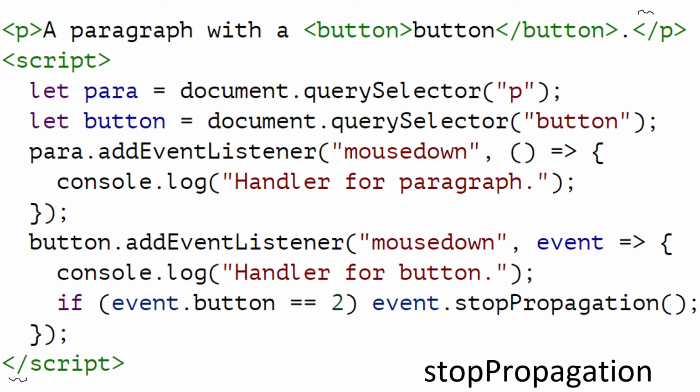We can stop the propagation with the stopPropagation method. In this example, when you right-click on the button, the propagation is stopped, and the paragraph won't get the event.